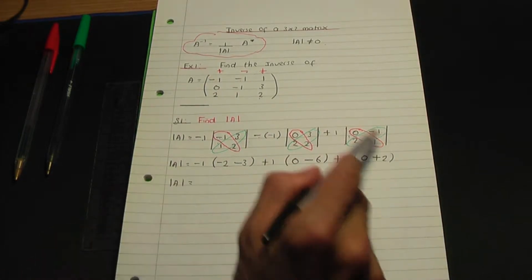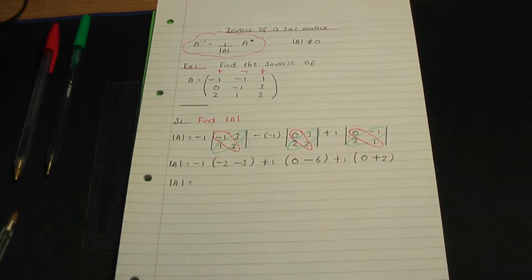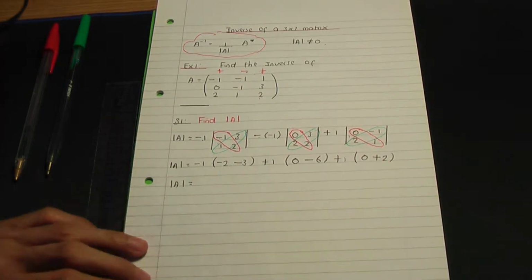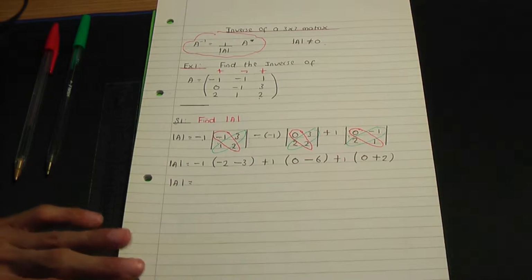So if you're unfamiliar with this idea, I explained this approach along with some examples in an earlier video, so be sure to check that video to help you with the understanding of how to work out a 3 by 3 determinant.